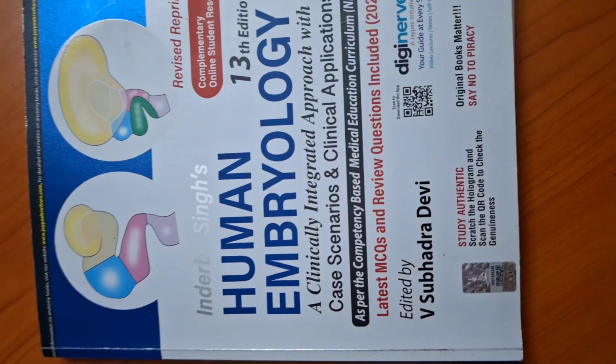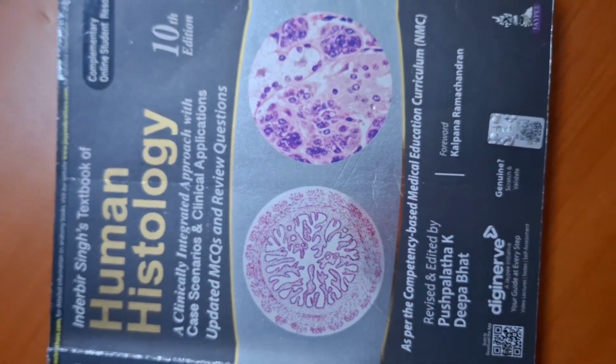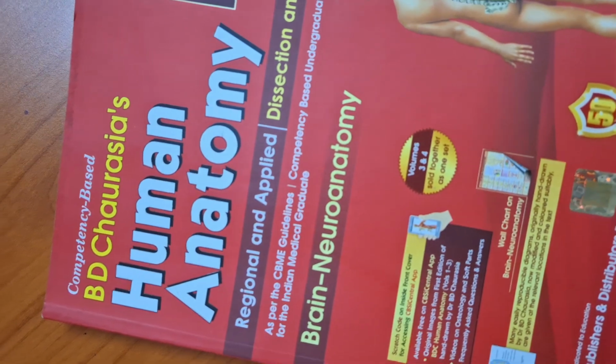For histology, I preferred Inderbir Singh for the text material, that is the characteristic features or identification features of the slides. But for the diagrammatic purpose, I prefer the Difiore's atlas. You can also follow other atlas. For neuroanatomy, you can have your Vishram Singh or BD Chaurasia, but I preferred BD Chaurasia. And for general anatomy, also the textbook of general anatomy by BD Chaurasia.